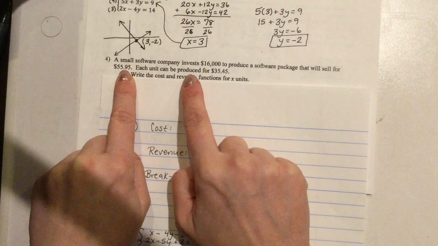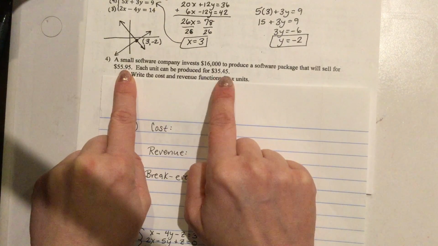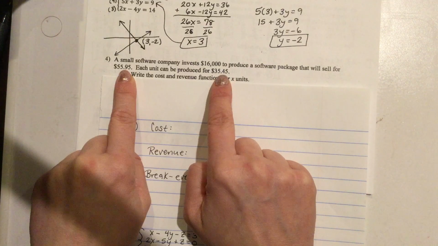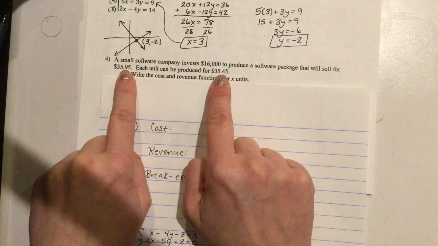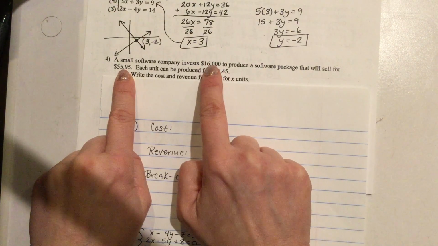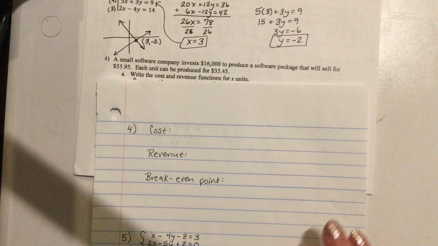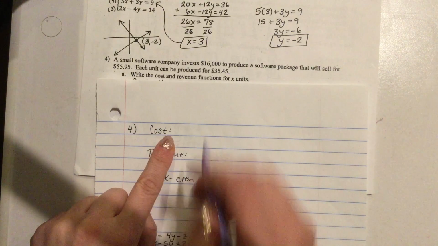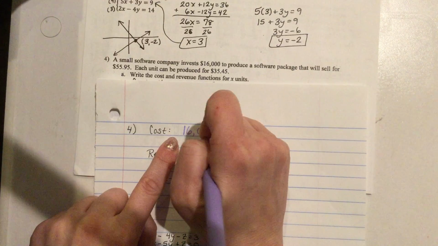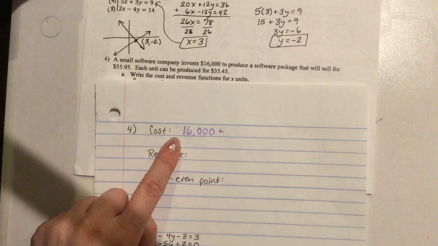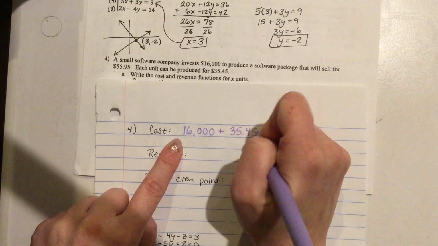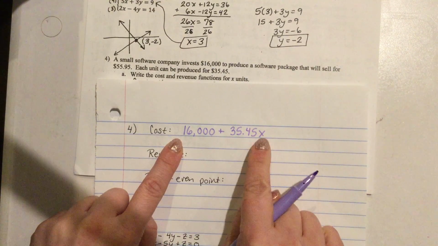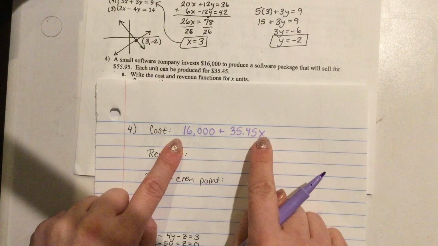Each unit can be produced for $35.45. So that's how much it costs each one. So you're paying this much to produce it, you're selling it for this much, but the hiccup here is that there is that initial cost. So if you are trying to write a cost function, how much do things cost? You have to remember the initial. It was $16,000 just to get the original equipment. Plus, every single time you make a software package, it's another $35.45. This is called a variable cost because it's for each unit.